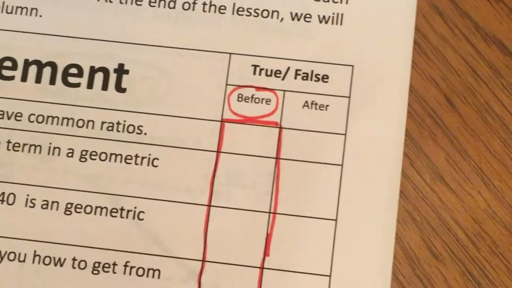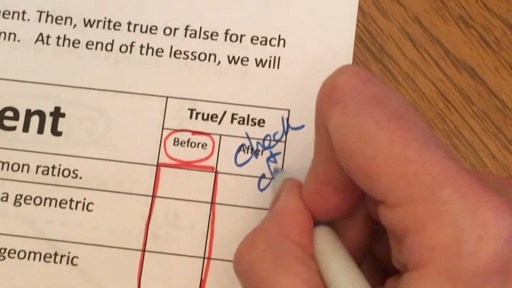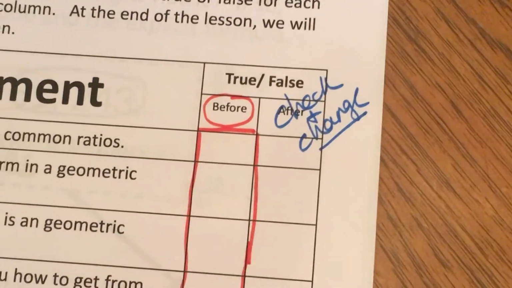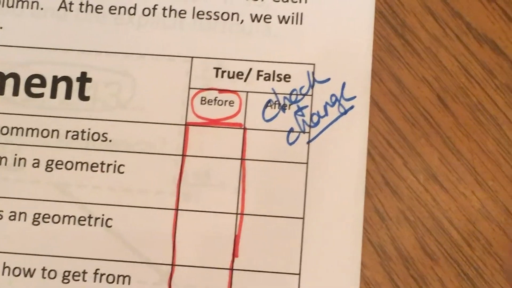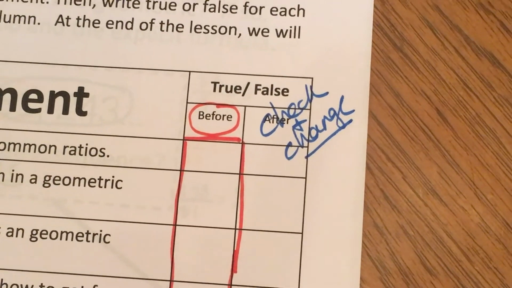So this is what I need you to finish. So check and change where you need to. And also do your last page. Sorry, technical difficulties. All right, let me know if you need some help.